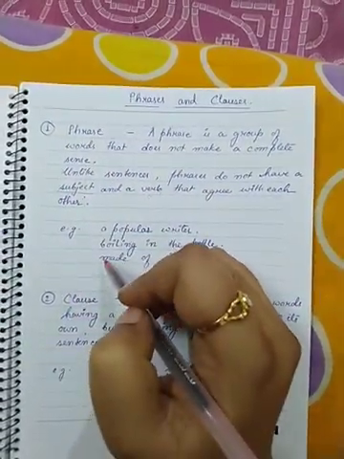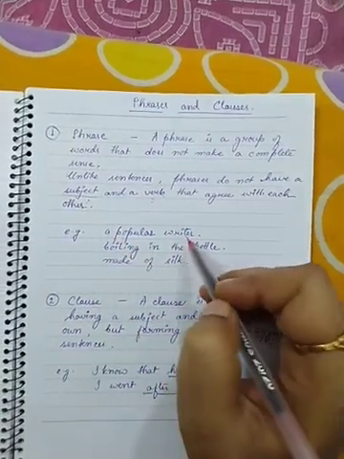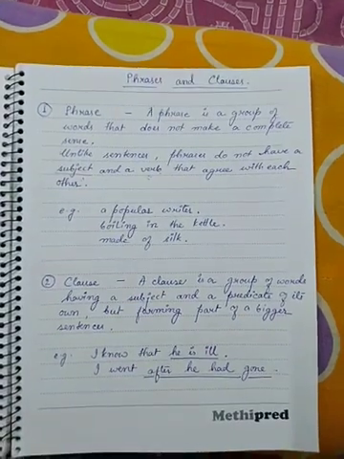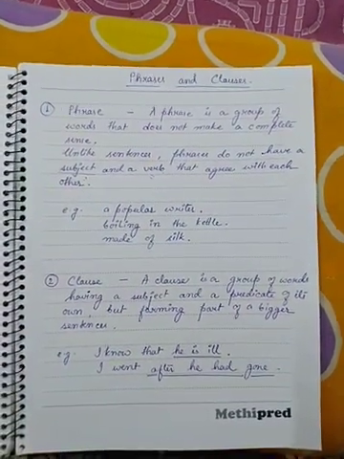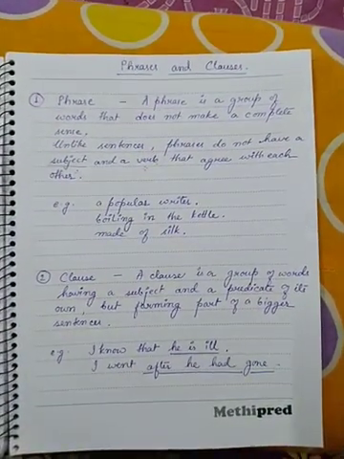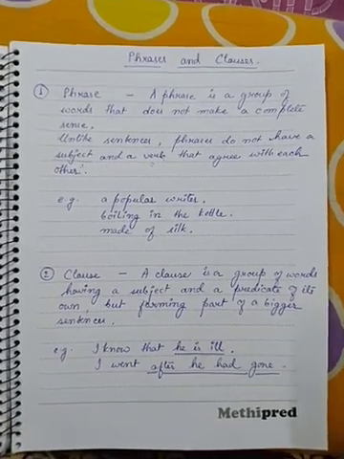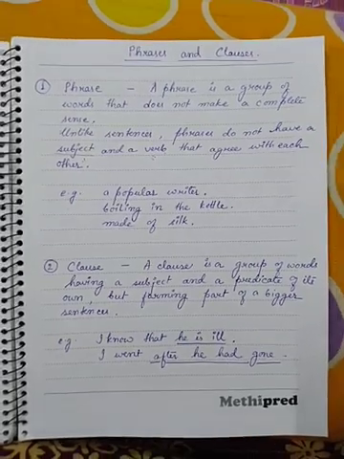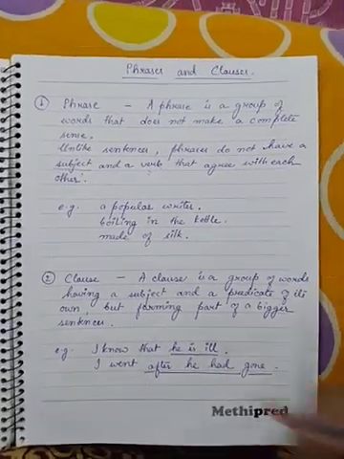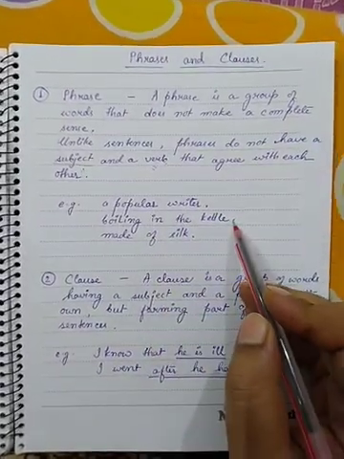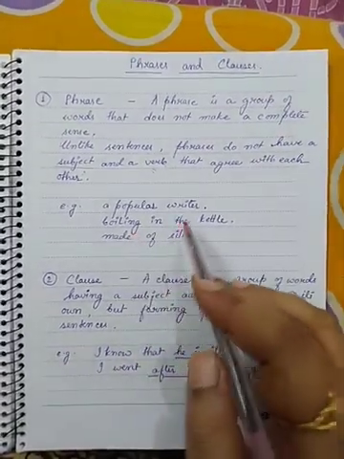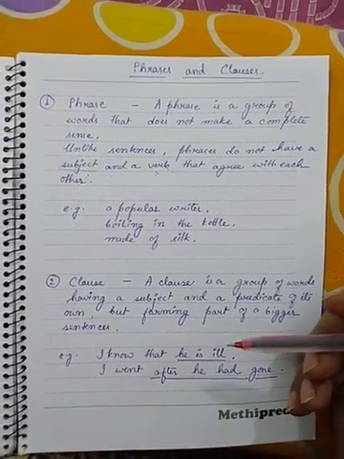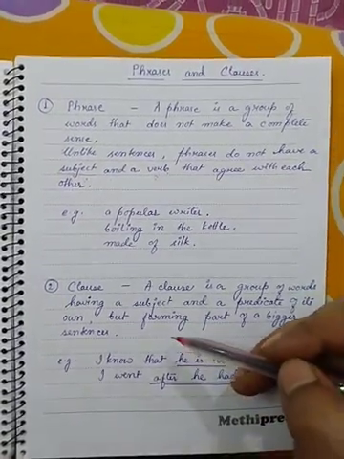Take an example. A popular writer. A popular writer. The meaning is clear but it is not making a complete sense. Who is the popular writer? About whom are we talking? Boiling in the kettle. Next phrase. Boiling in the kettle. What is boiling in the kettle? The question will come to your mind.